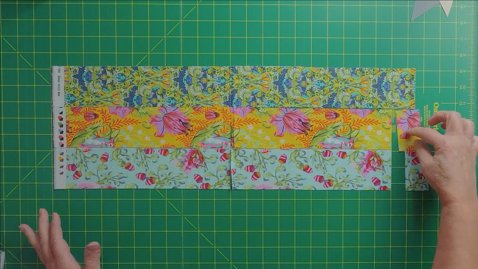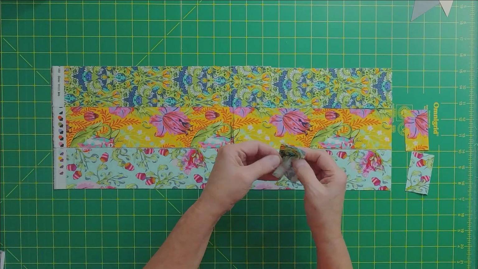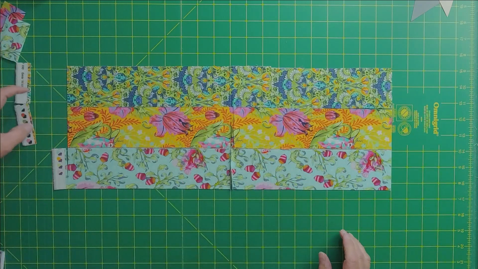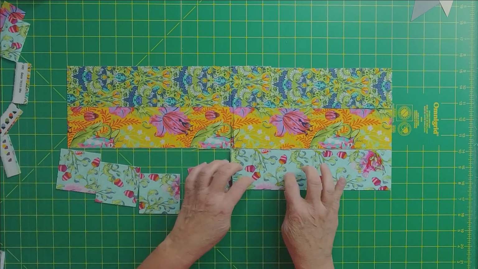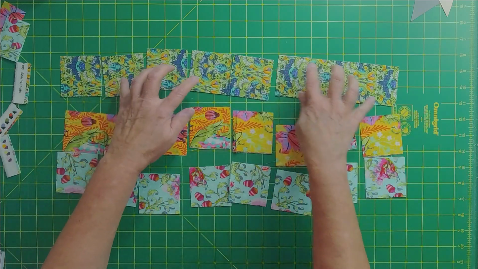Now I'll pull off the sides. There's probably enough to get another 2.5 inches on this one. I'll have to check it and see. Then pull off these selvages. And here we have all of our 2.5 inch squares. There are 2 in each of these stacks.